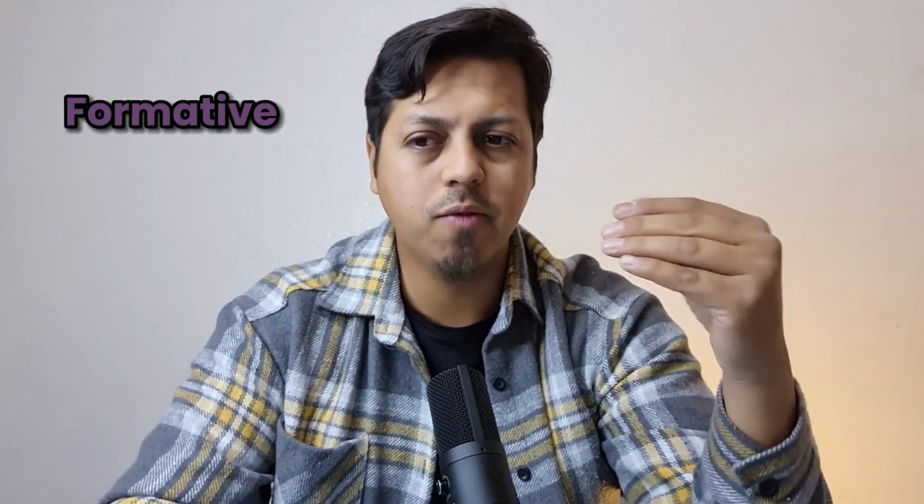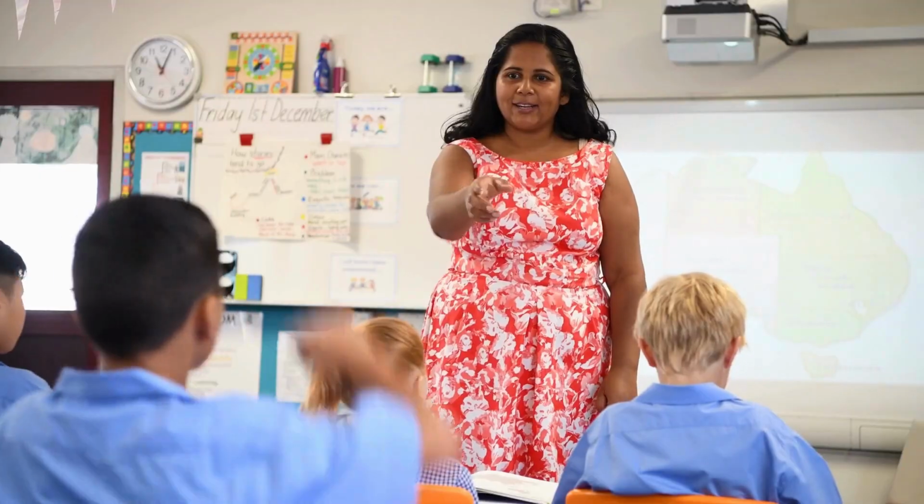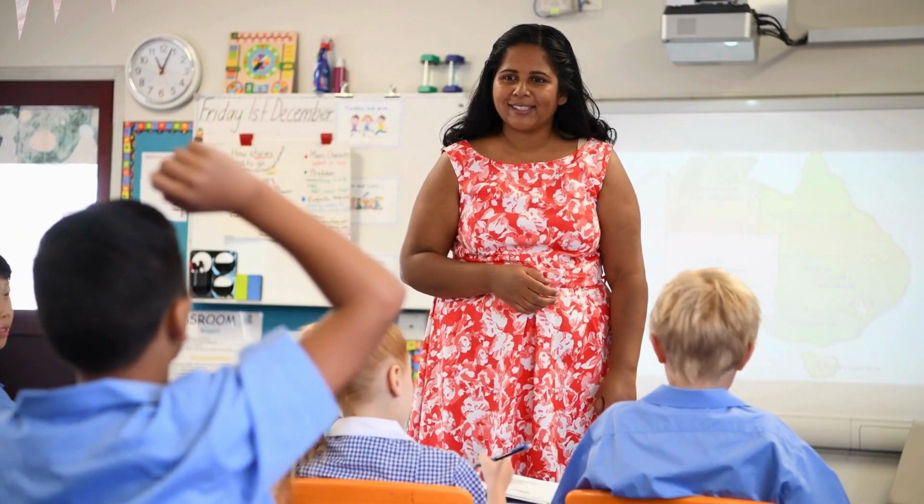So how do you check if a student understands something? You can give them a worksheet, a practice, some questioning. You can also give them like a Kahoot, an online Kahoot, or Plickers. It's just checking understanding for that day or for that lesson. Formative assessment, quick check if they understand.